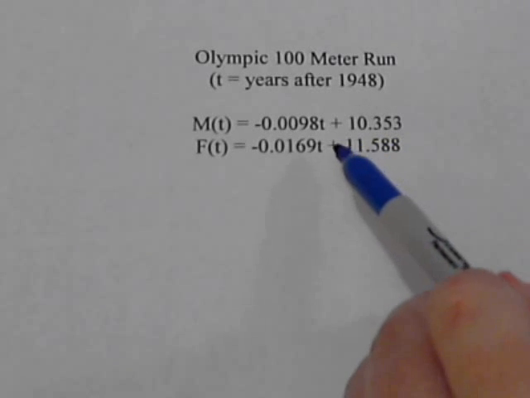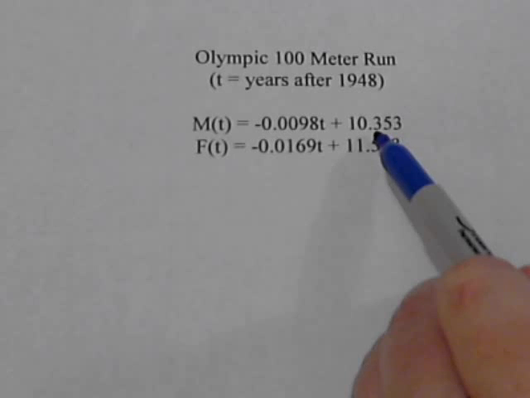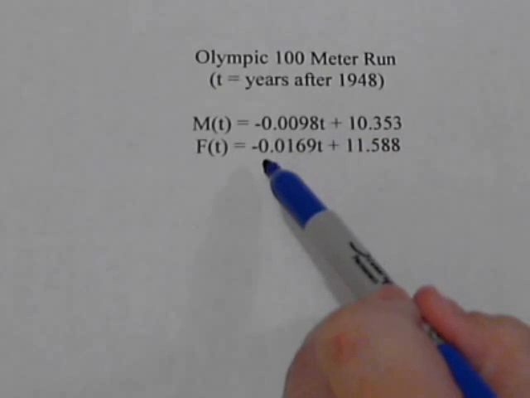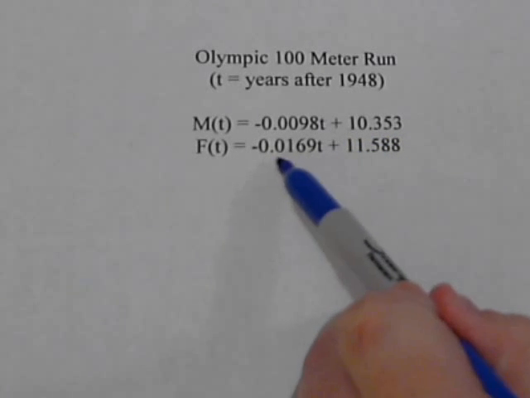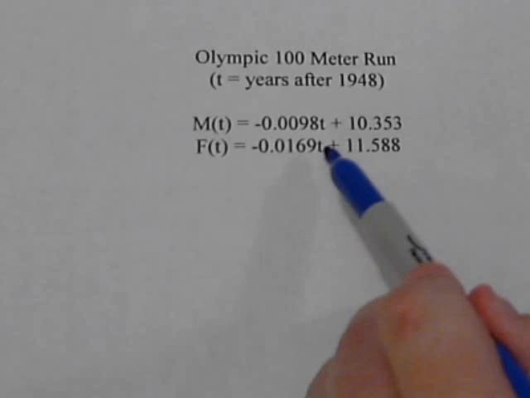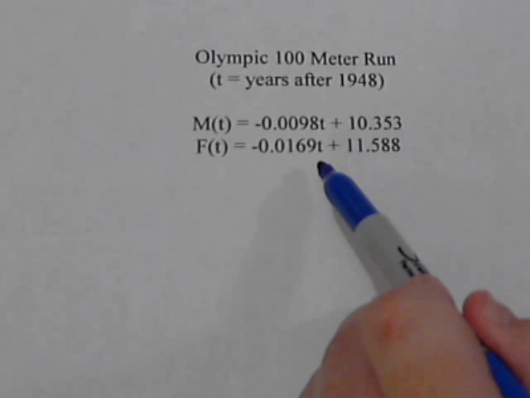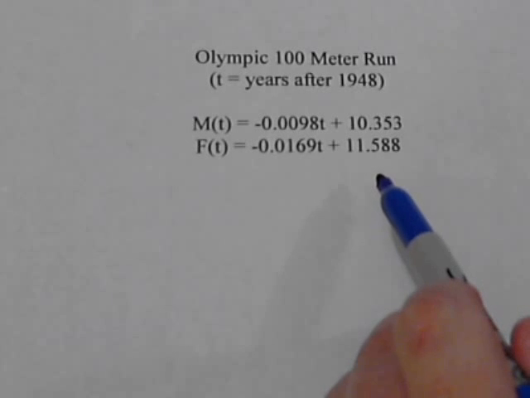And so now what we want to do is see that the males are running faster because they have a lower time to begin with, but the females are reducing their time at a faster rate because their rate of change is more negative. So that means the women are catching up to the men. And if this pace continues, how long will it take before the women catch up to the men?